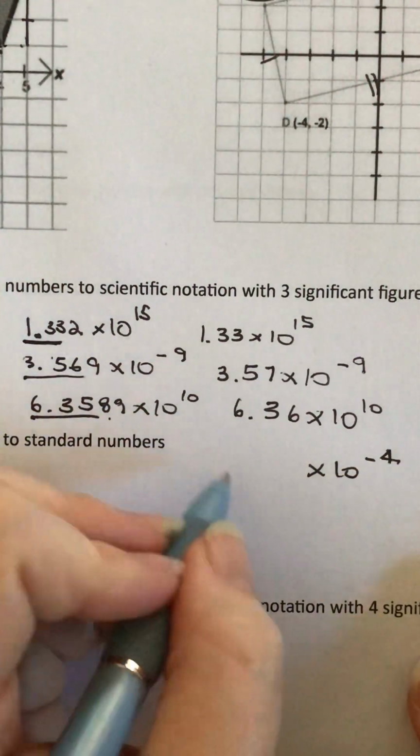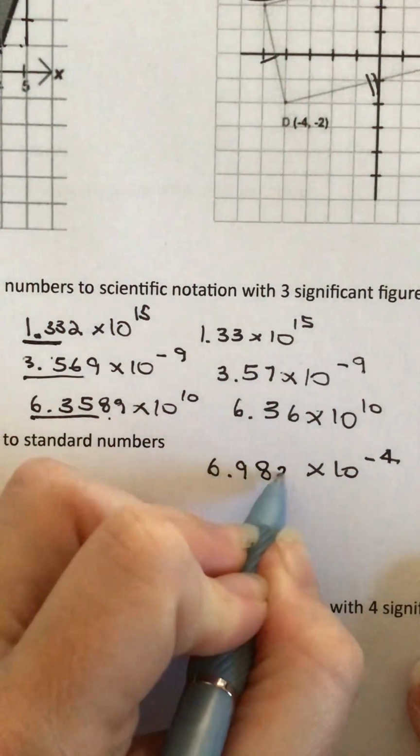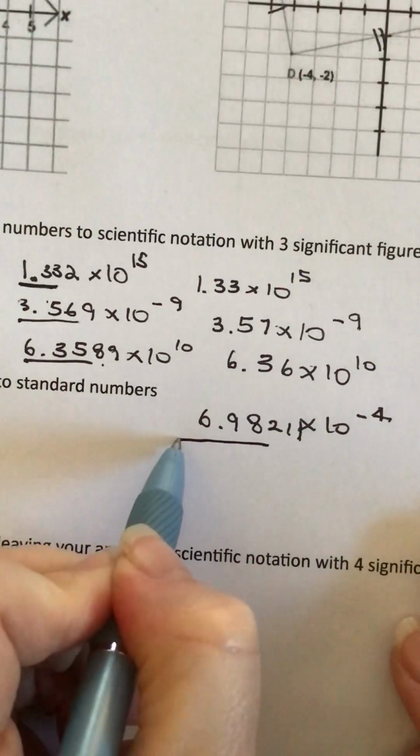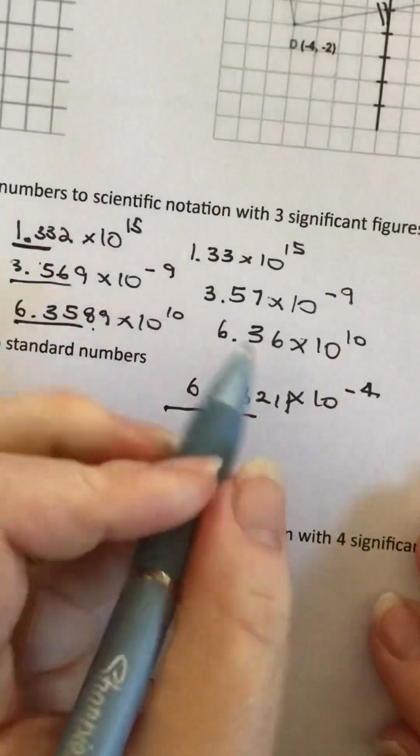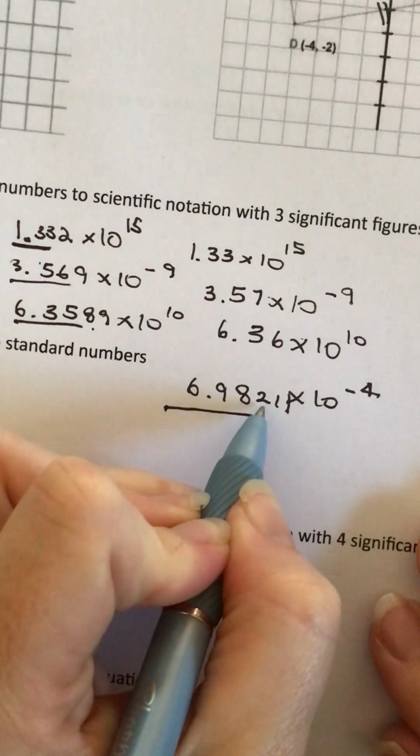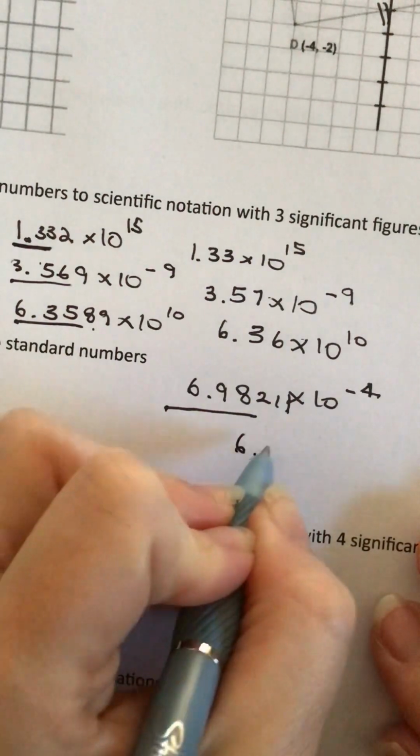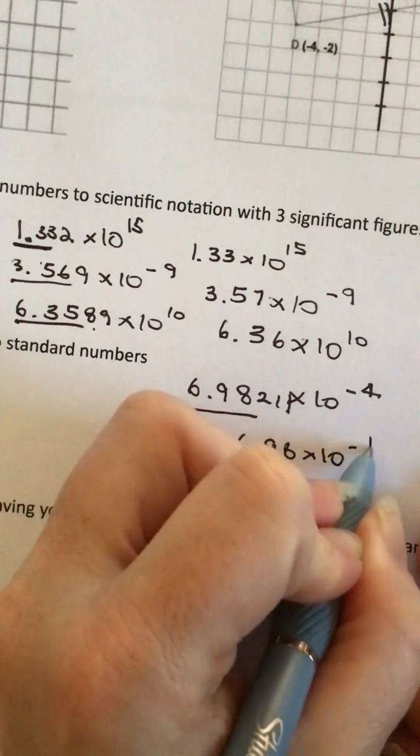And I've got the 6.98211. And I only want 3 significant figures. So I'm looking at what's next to my third, which is a 2. So I'm going to round down and write 6.98 by 10 to the negative 4 for that one.